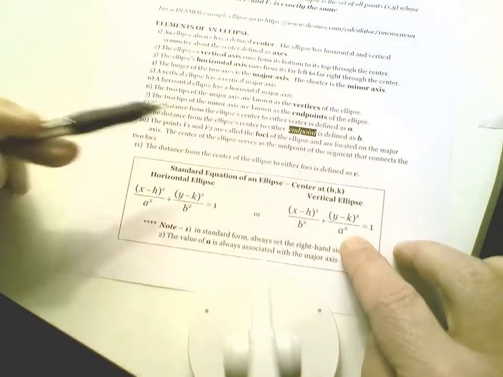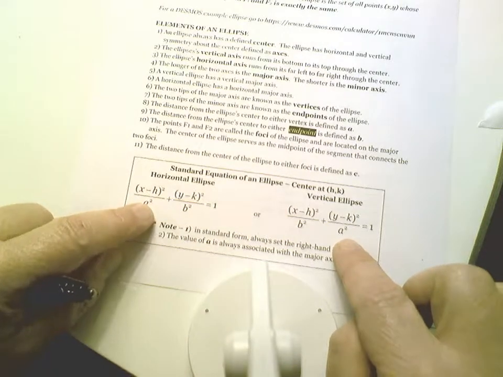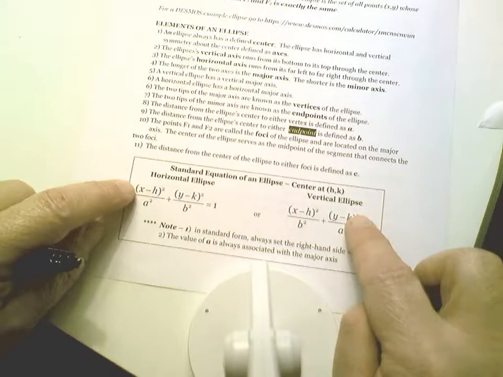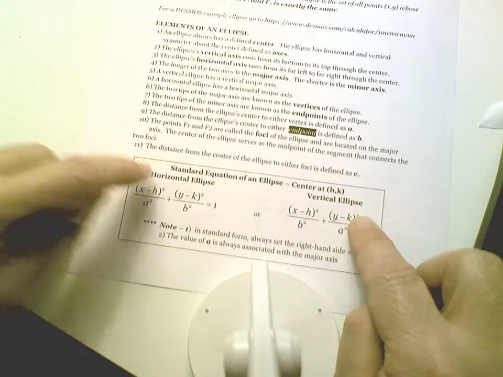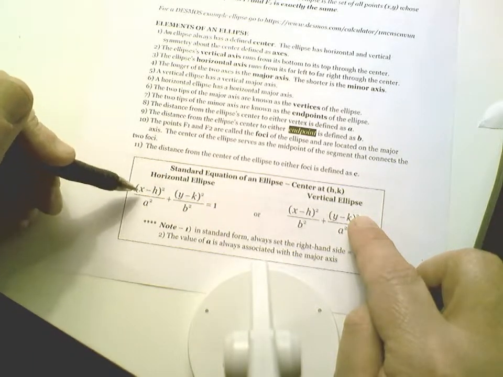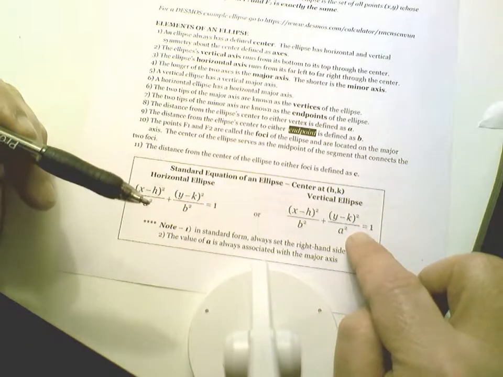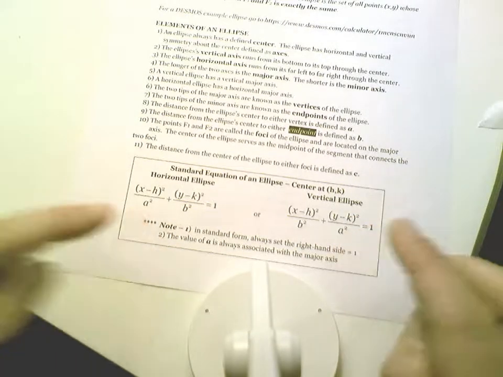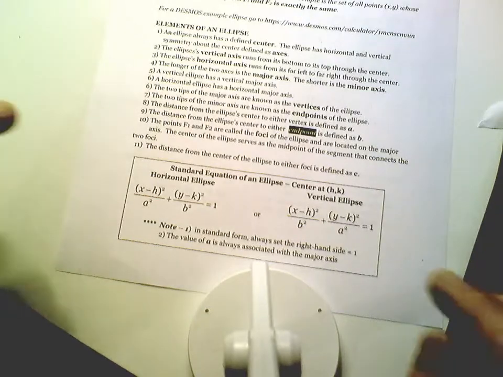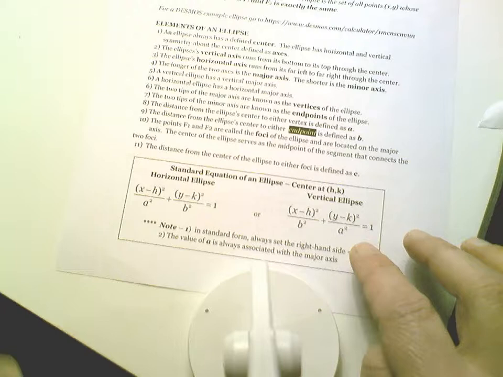A vertical ellipse has a vertical major axis that goes up and down. And so the value of a is always going to go with the coordinate that's associated with the major axis. Horizontal ellipse, put your value of a with your x coordinate. Vertical ellipse, you're going to go ahead and put your a with the y coordinate. So always remember, a squared here is how we're going to get an equation, but a will always map to the major axis, the length of that.